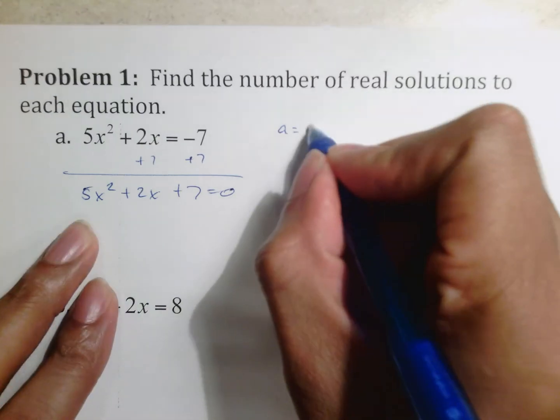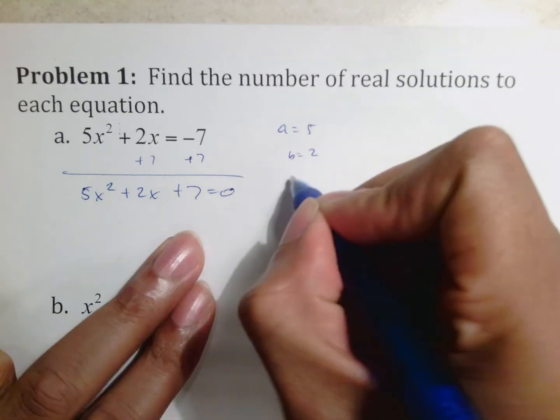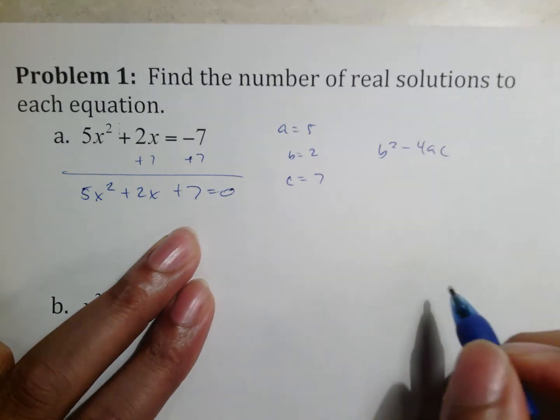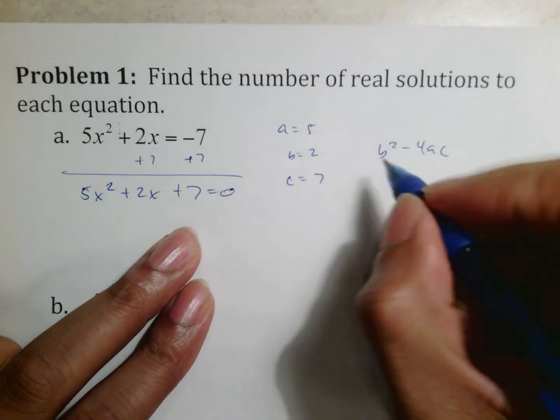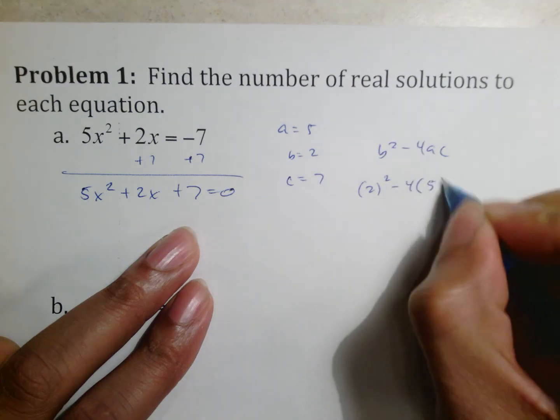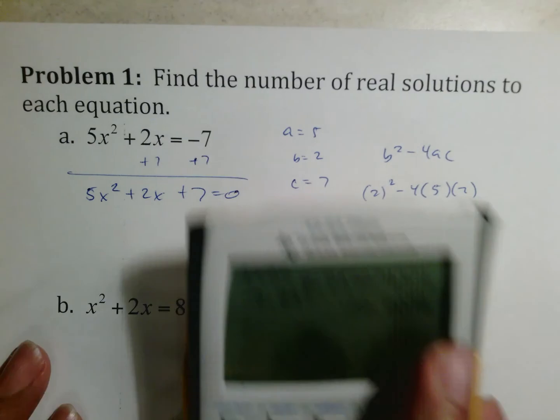A equals 5, B equals 2, C equals 7. We do our b squared minus 4ac, which you should have had done by now. 2 in parentheses squared minus 4 parentheses 5 parentheses 7. Type that in.